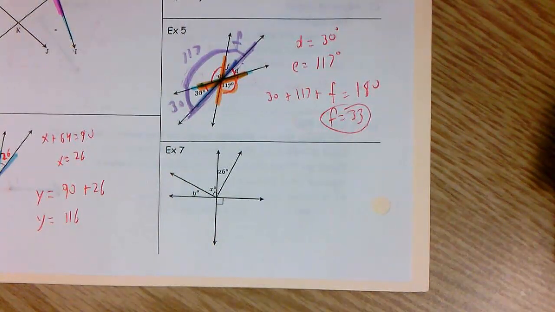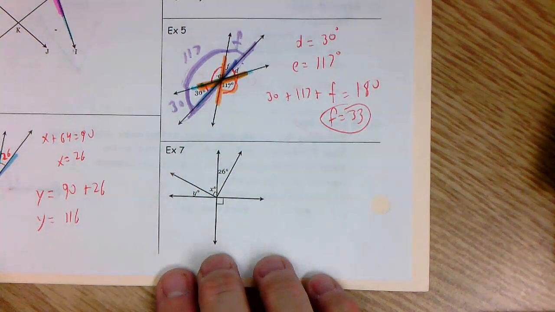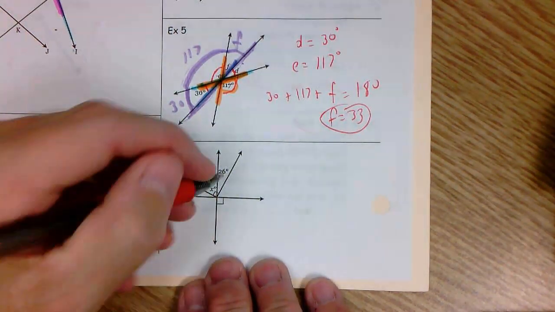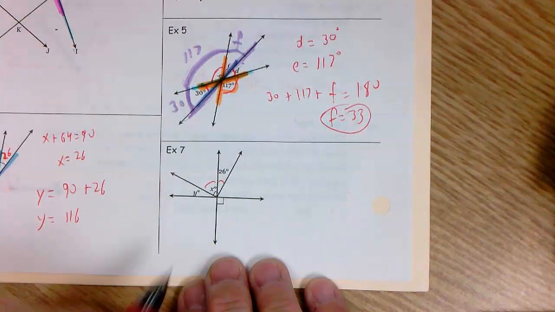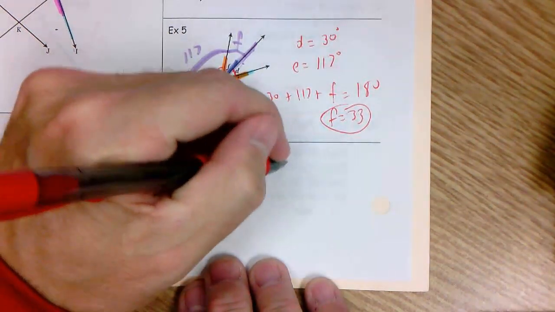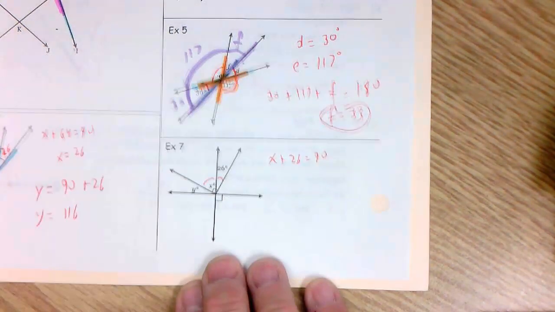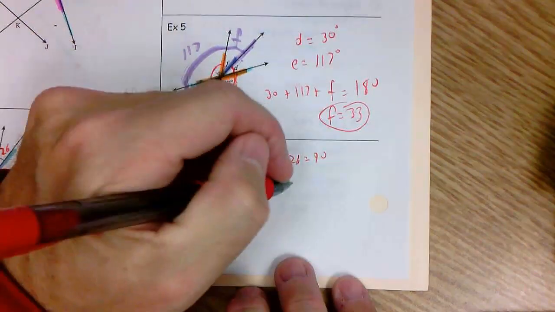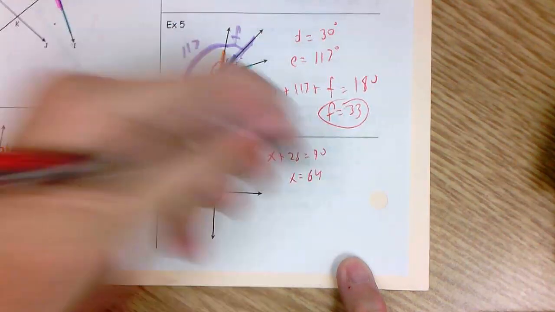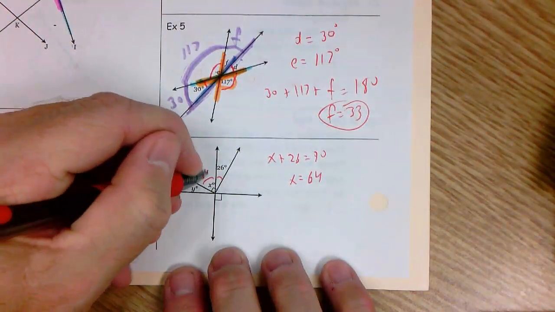All right, in this one, again, it looks like I have a little box here, which means that this angle and this angle together make a 90-degree angle due to that little box right there. So that means that x plus 26 equals 90. They are complementary. And if I subtract 26 from 90, I get 64. The x is 64.